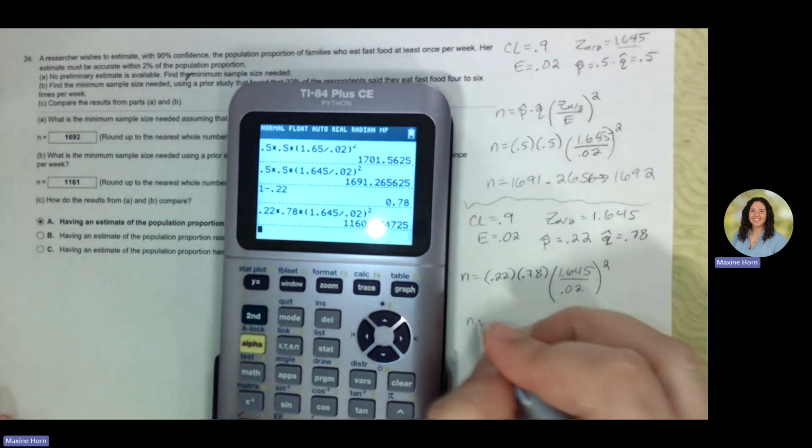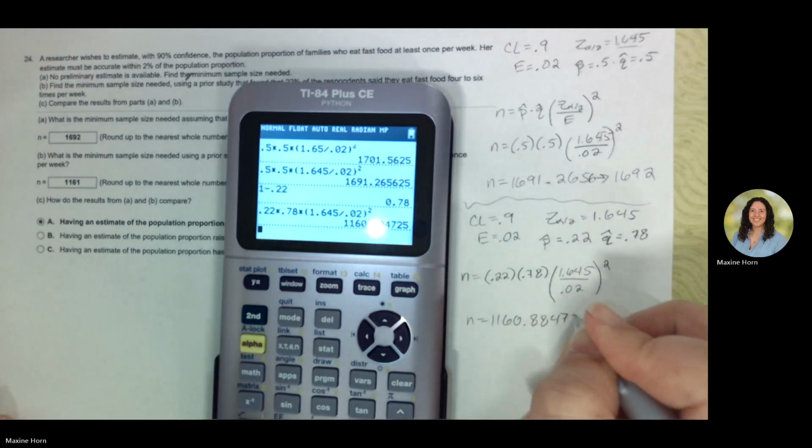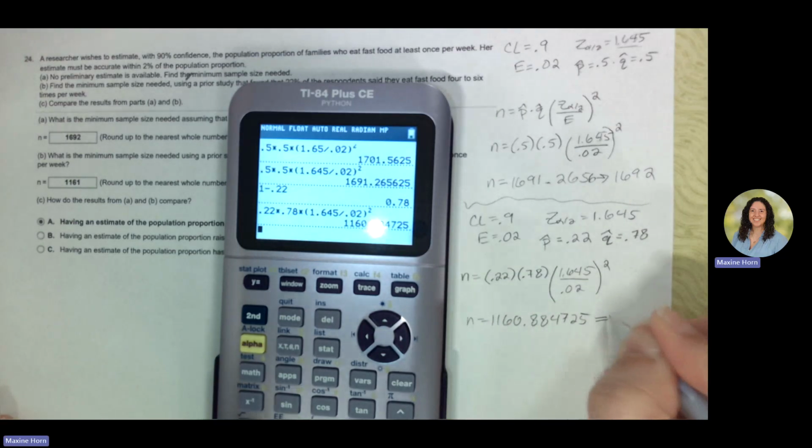And we get this number, which we have to go up to the next whole number, not because that's an 8, but because these are people. And we need a whole number of people that meets or exceeds that threshold. Okay, so that's how we get that.